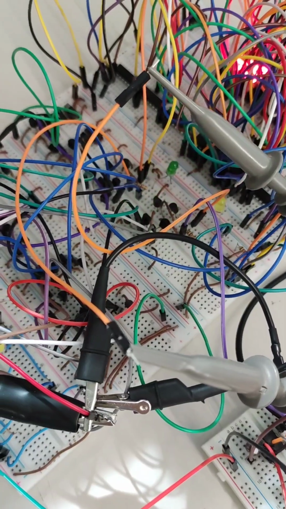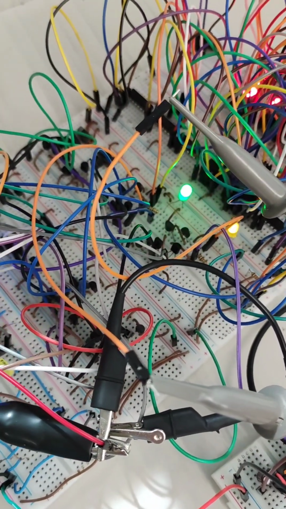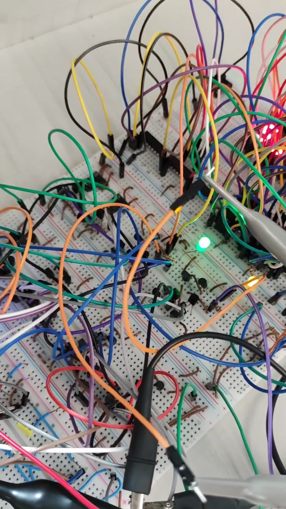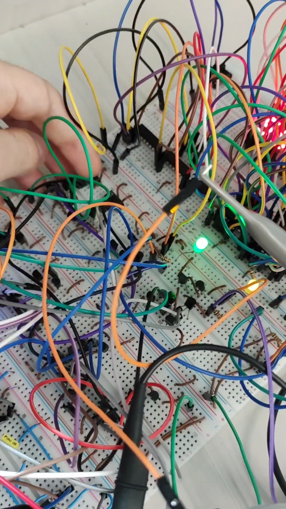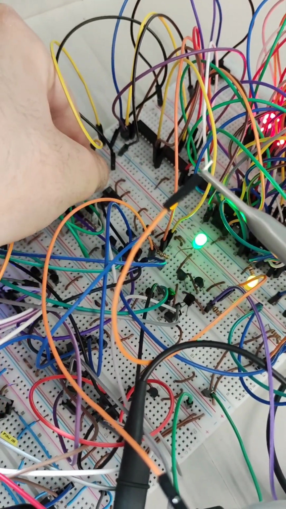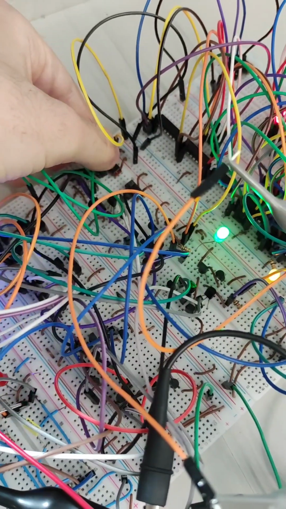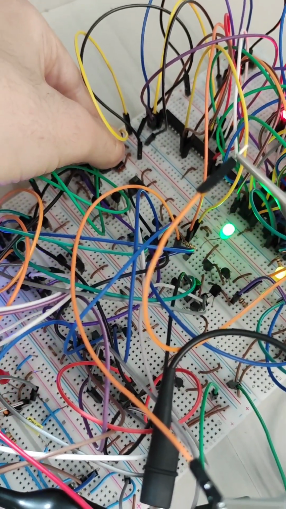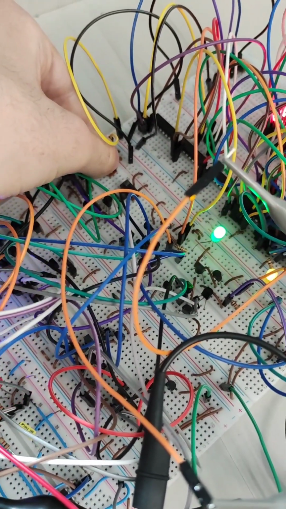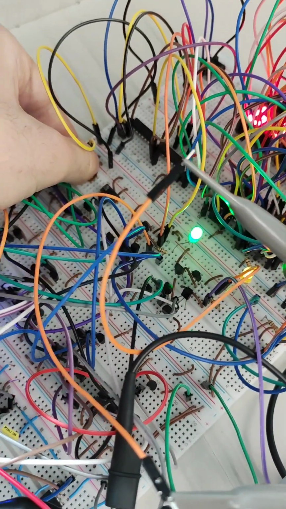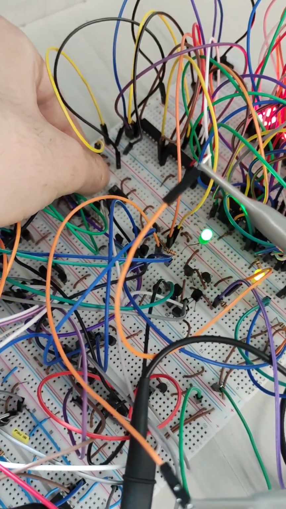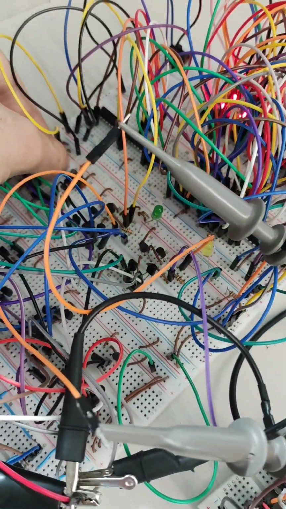For example, the switch I am touching right now is the SM1 switch. This controls the B0 output, that is the yellow LED. When I open the switch, the B0 LED lights up with a frequency of 2 Hz.